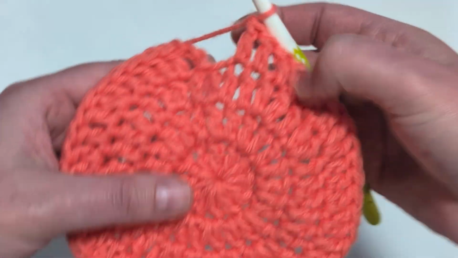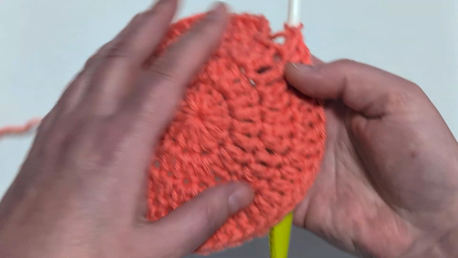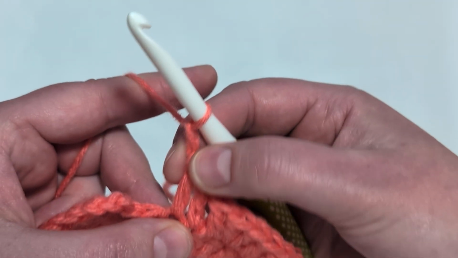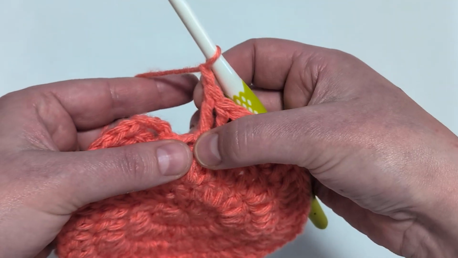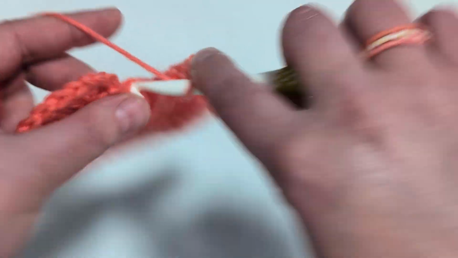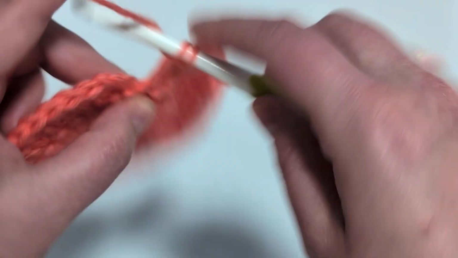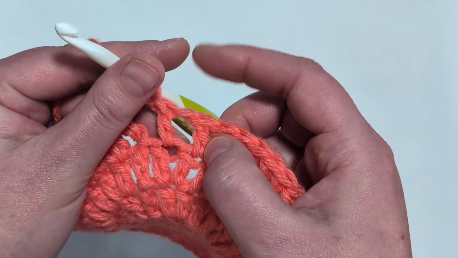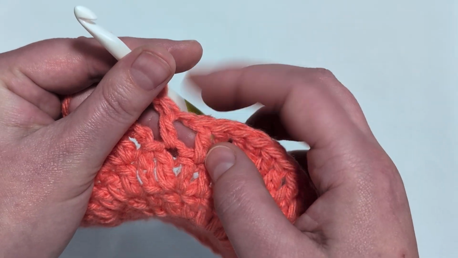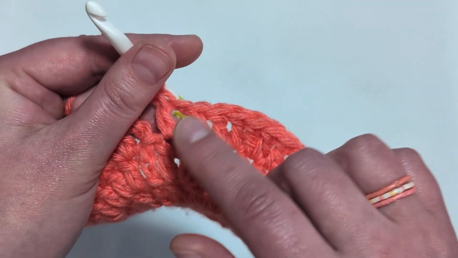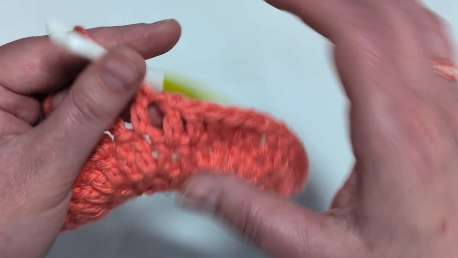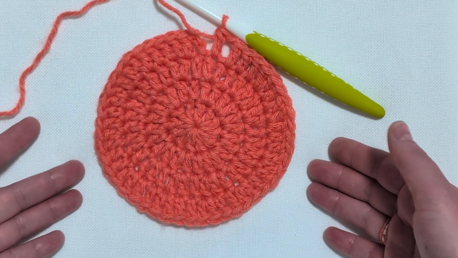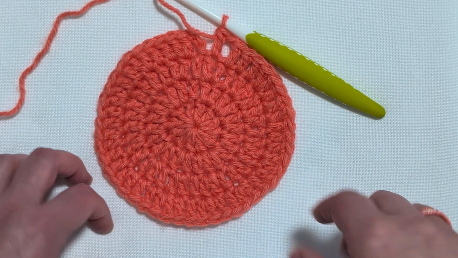Now, if I wanted this circle to be more lacy, I could, for instance, put a chain instead of a double crochet and then double crochet into the next stitch, and I'm left with a space. However, stitch-wise, a chain is a stitch, so I've added a stitch in there. So basically, increasing is increasing the number of stitches you're working with.